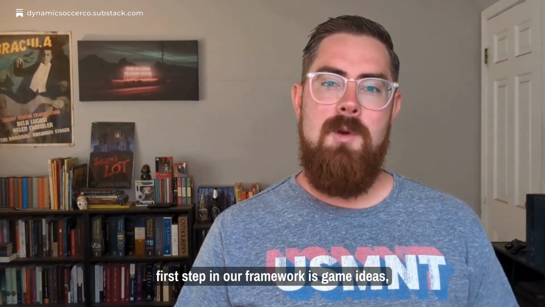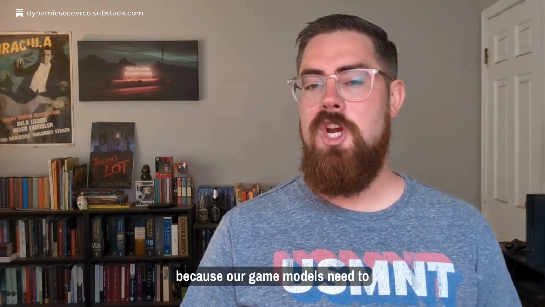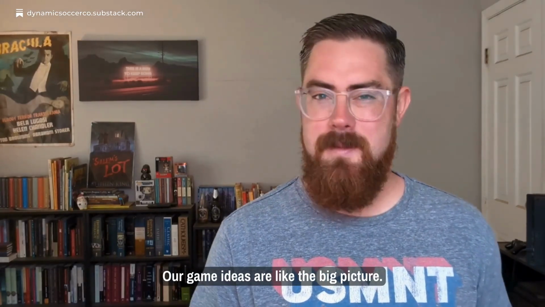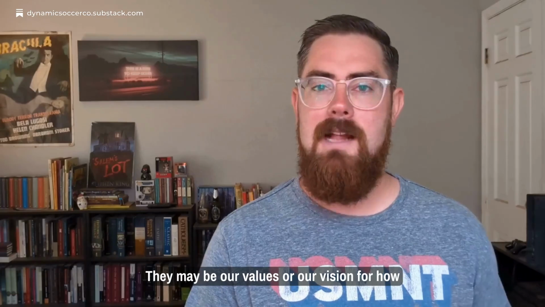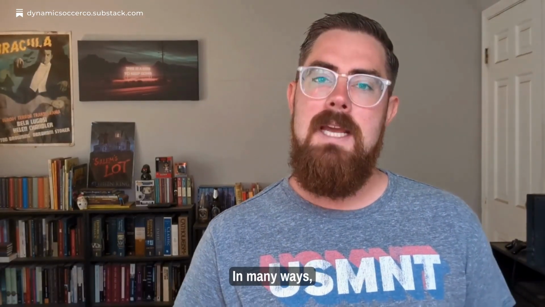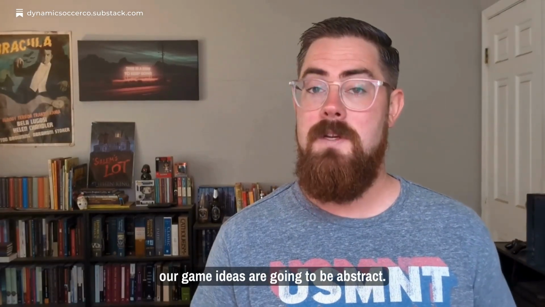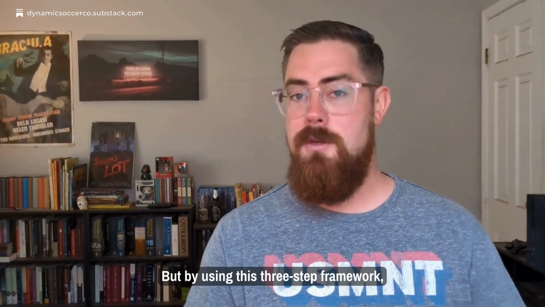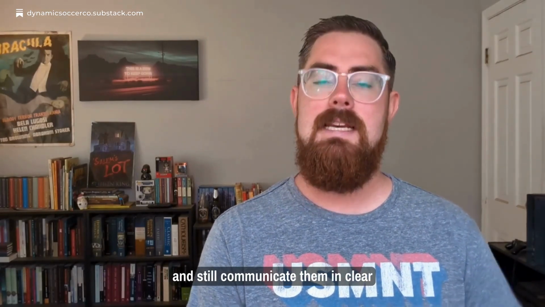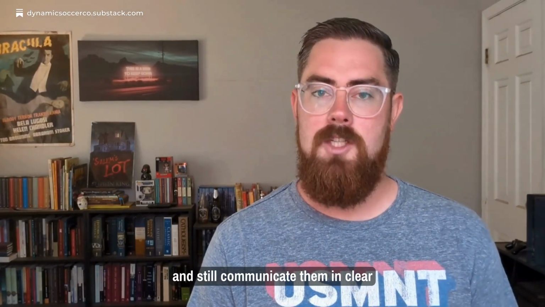Here's how it works. The first step in our framework is game ideas, because our game models need to be connected to the reality of the game. Our game ideas are like the big picture. They may be our values or our vision for how we think the game ought to be played. In many ways, our game ideas are going to be abstract. But by using this 3-step framework, we can take these abstract game ideas and still communicate them in clear ways to our players.